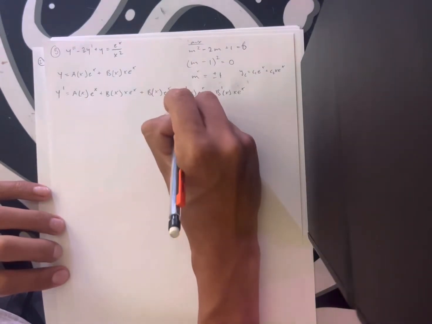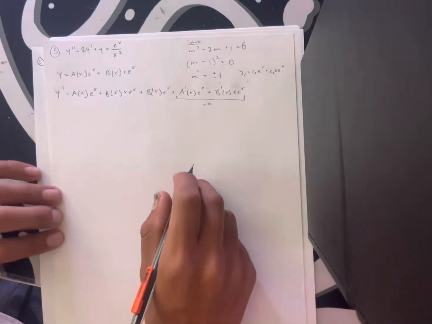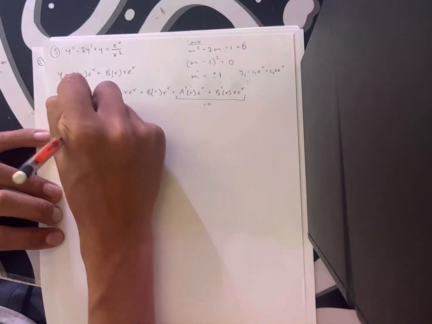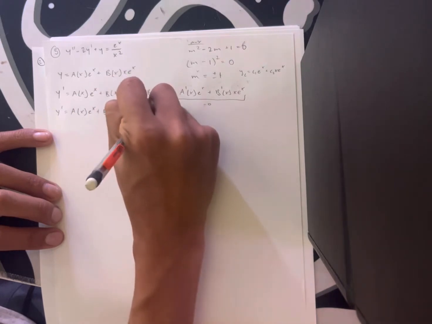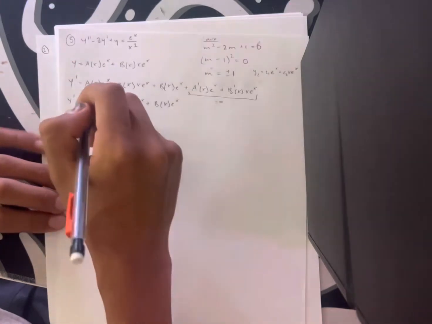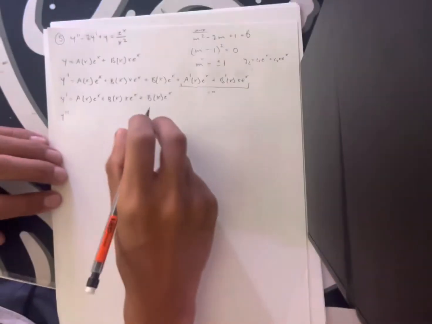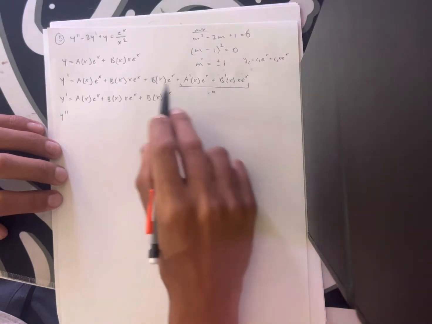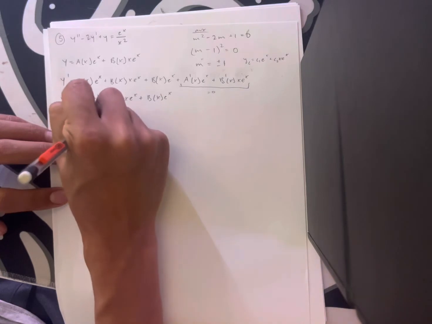Now this section will be equal to 0, which will make the first derivative equal to a(x) e^x plus b(x) x e^x plus b(x) e^x by itself. Now I want to take the second derivative, which will begin with the same. It will eventually be the same plus the b prime x on this side.